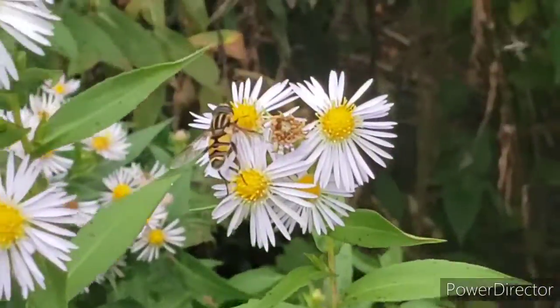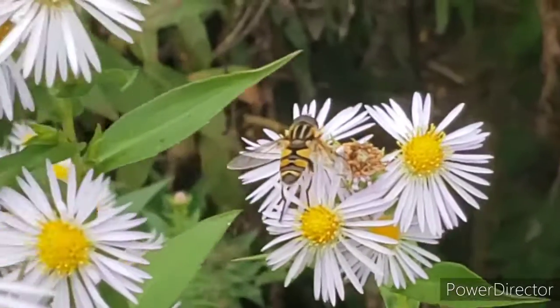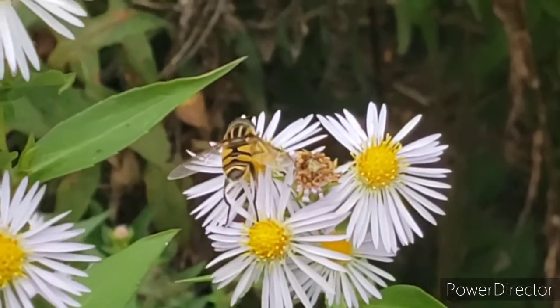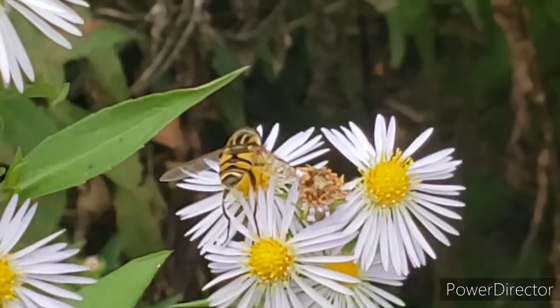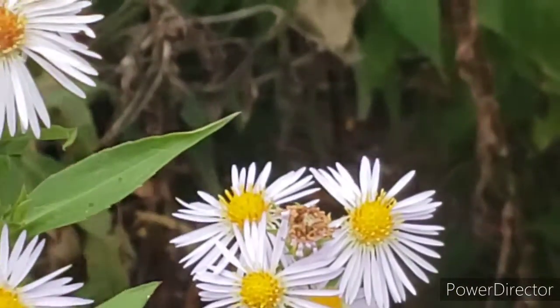This is actually a fly, a hoverfly. It's a bee mimic, and it obviously is extracting nectar from that flower and gaining energy.